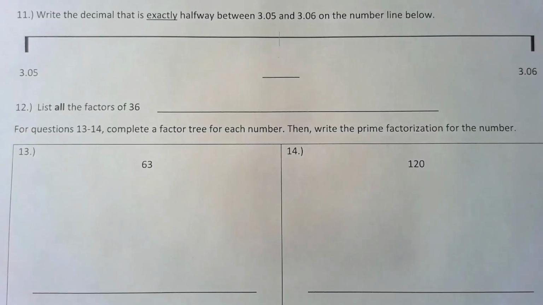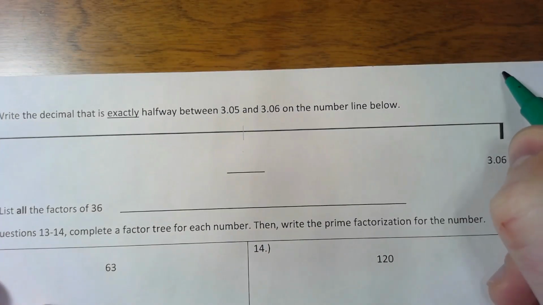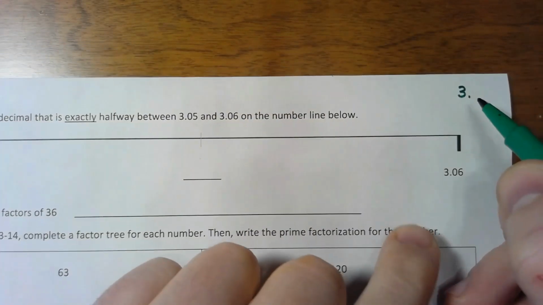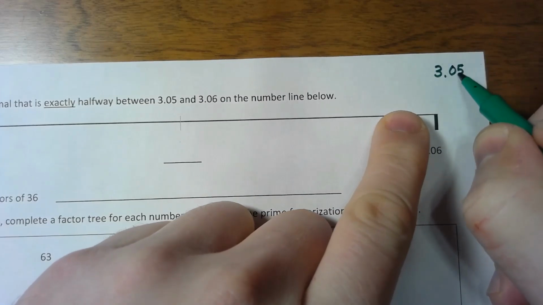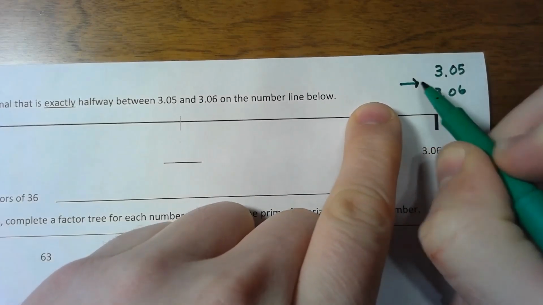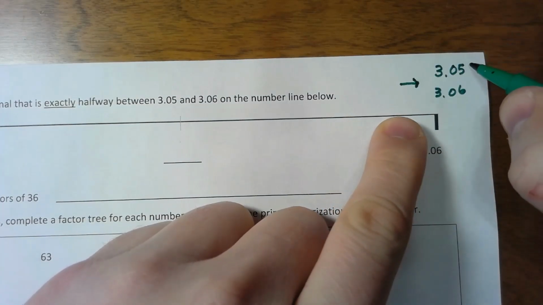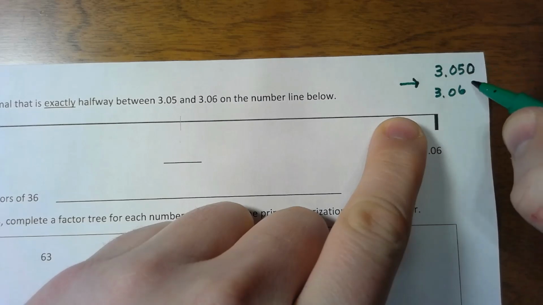All right, moving on to page 2, question 11. Says, write the decimal that is exactly halfway between 3 and 5 hundredths and 3 and 6 hundredths on the number line below. So out to the side, I'm going to write my two numbers, 3 and 5 hundredths and 3 and 6 hundredths, and I'm looking for what is exactly halfway between those two decimals. So I'm going to need to go further. I need to put a 0 in the thousandths place.